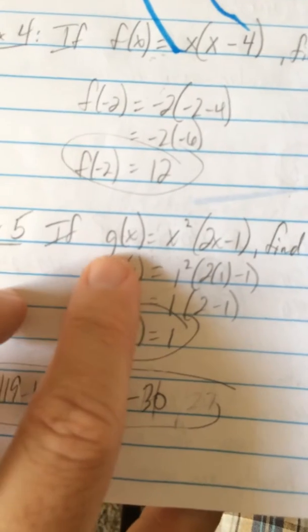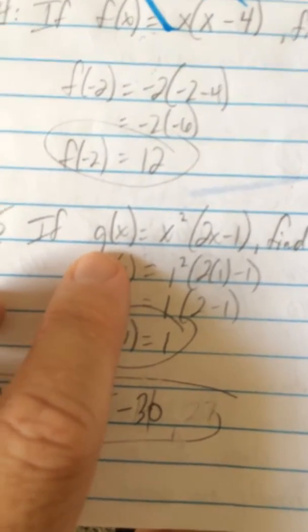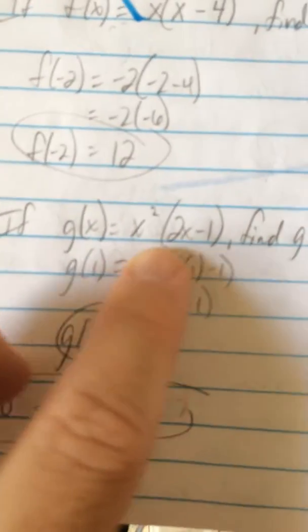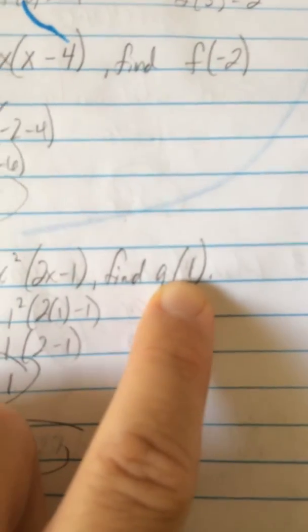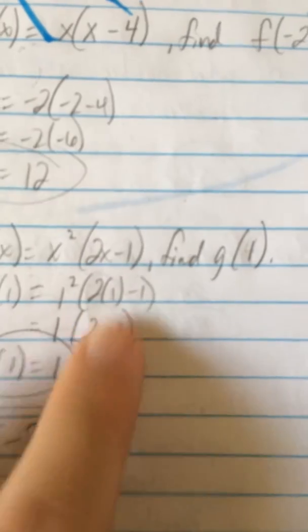Okay, it's not just the letter F. Sometimes we will see an H or a G there. Commonly, again, it's just naming this thing. Okay, it means nothing different mathematically. So find G of 1. All that means is anywhere you see the letter X, we're going to put a 1 in its spot, do the math, we get an answer of 1.